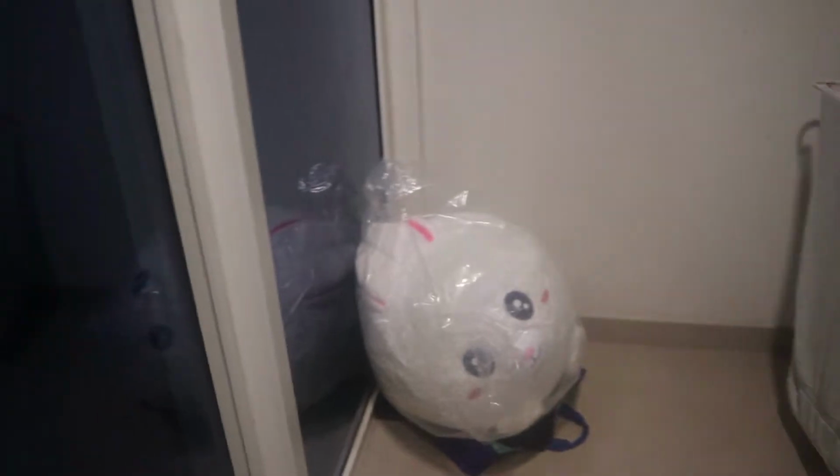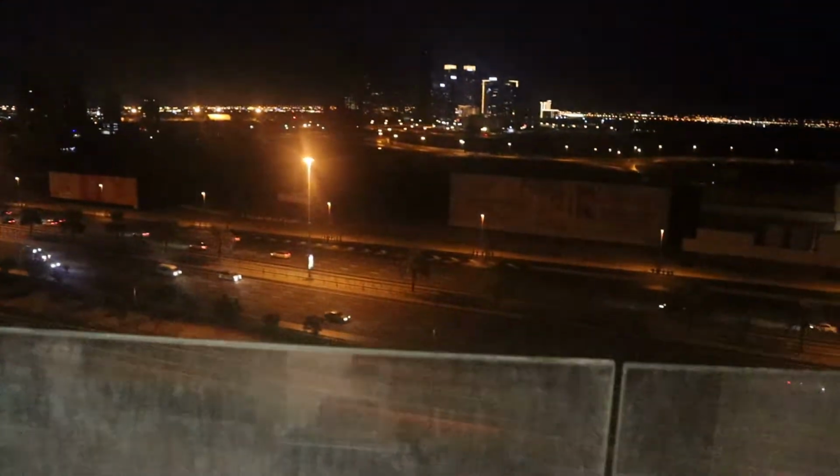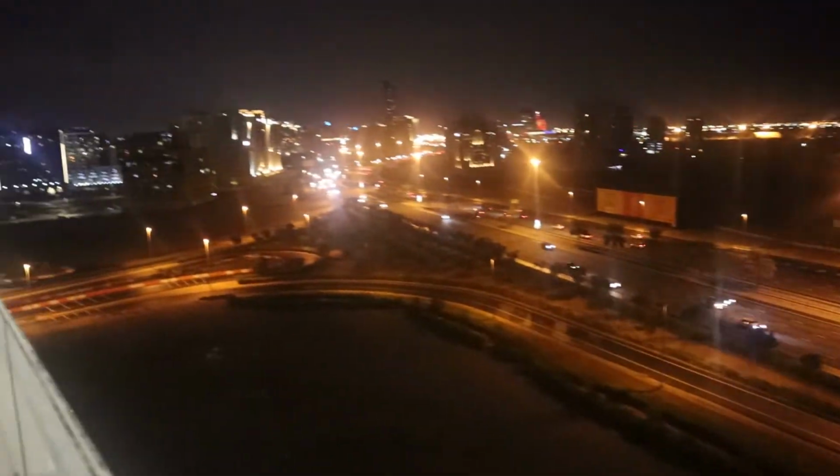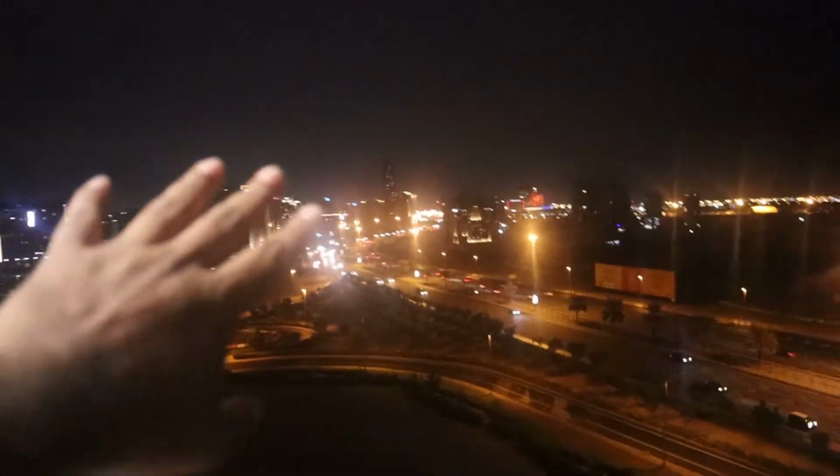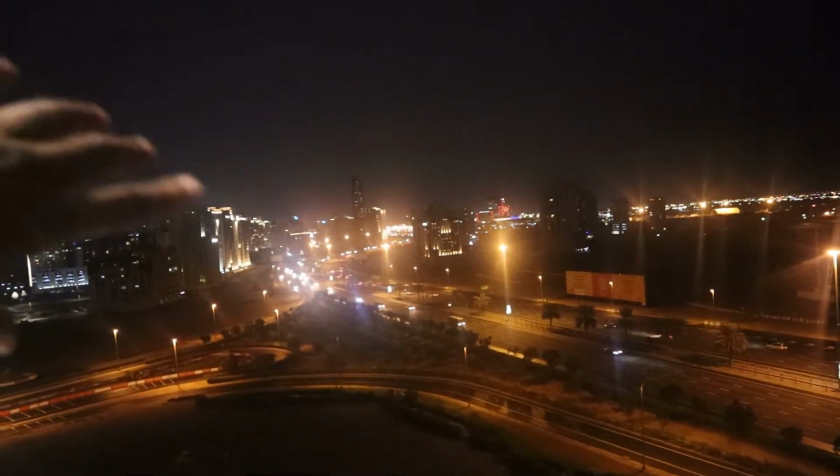If you go outside, the balcony is very good. The best part about the house is the balcony, in my opinion at least. As you can see, the balcony space is very good, and you can almost hear the traffic sound. So this is the balcony. You can see it's got a wonderful view. Right from there, you can see Burj Khalifa at the back end.